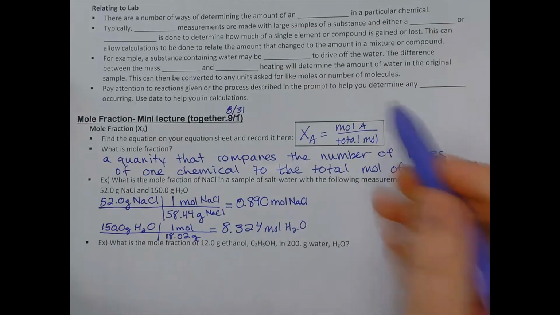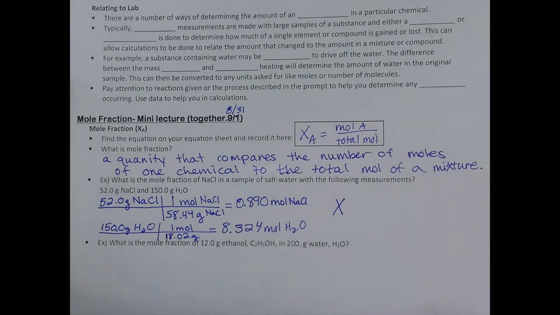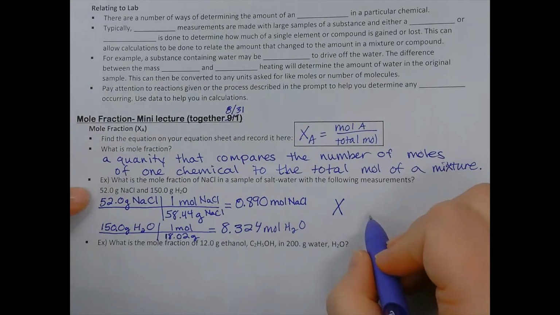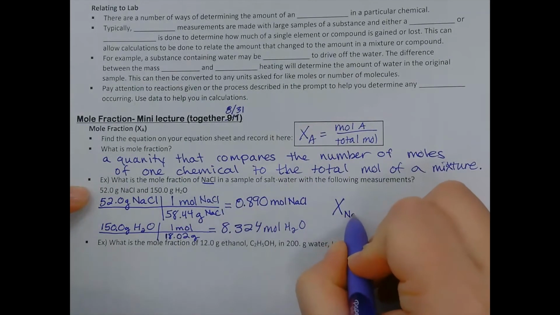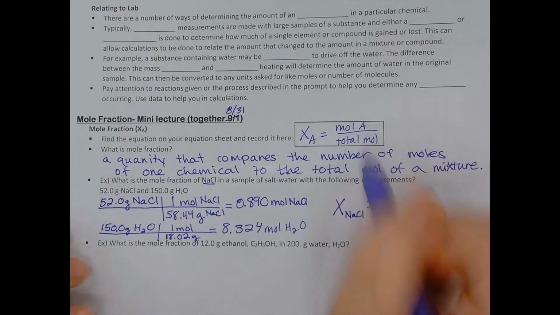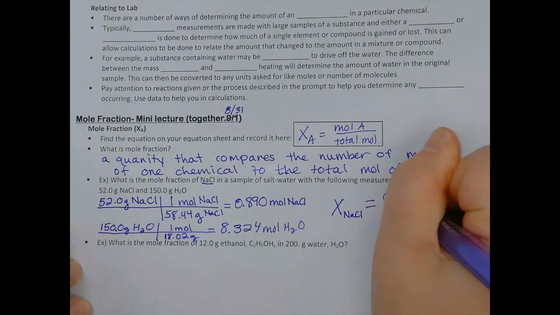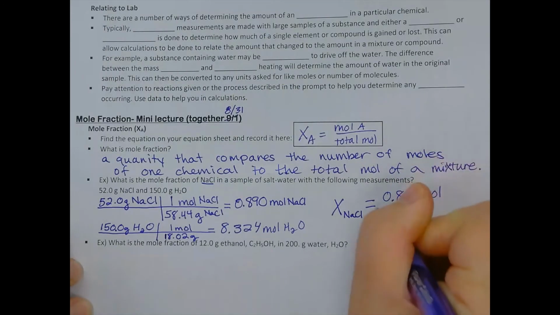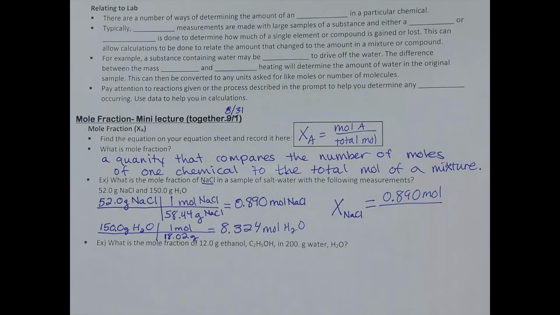Yes. So, if we look at this, our mole fraction, that giant X, it's asking for the mole fraction of NaCl, so we're going to put NaCl as our little label. We don't have to plug anything in there, it's just a label for us. Then we want to put the moles of sodium chloride on the top, 0.890 moles. And then what do we want to divide by? The total moles. So what do we need to do? Add them together and get our significant figures all squared away on that. We've got 3 decimal places on both, so that makes it easy.